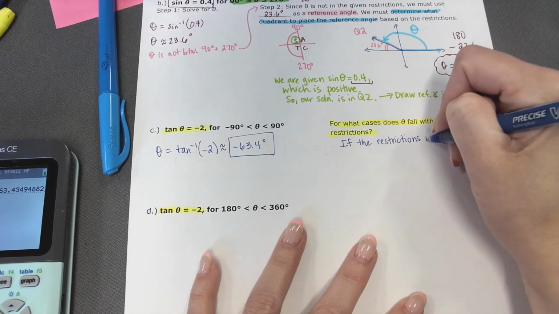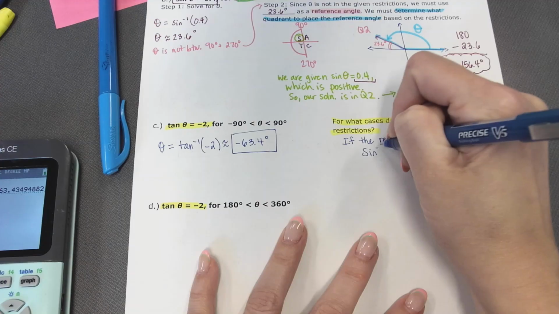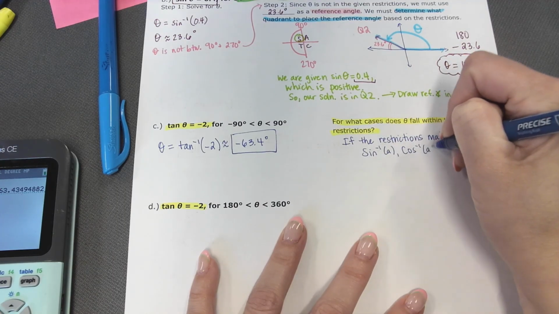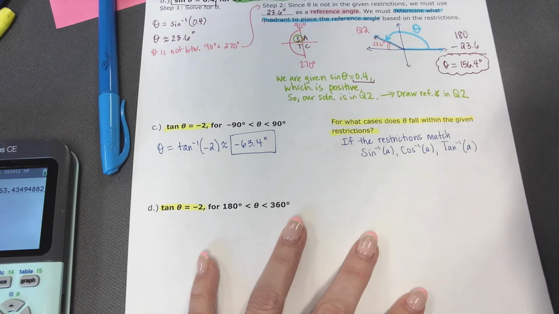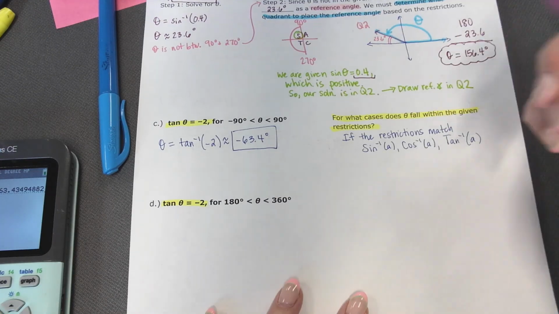So if the restrictions match the capital sine inverse, the capital cosine inverse, or the capital tangent inverse, then you are not going to have to go on to step 2.